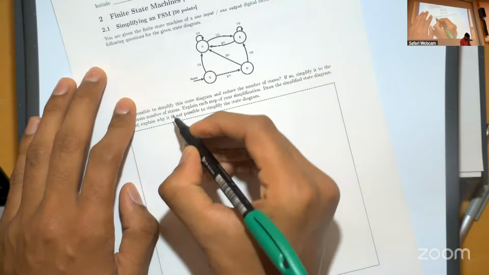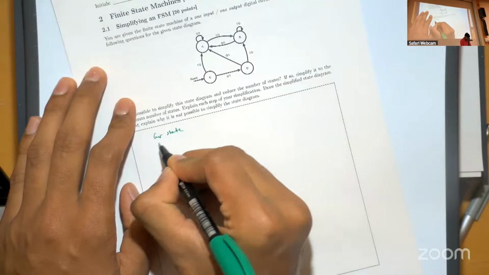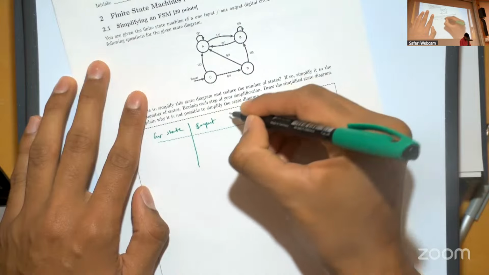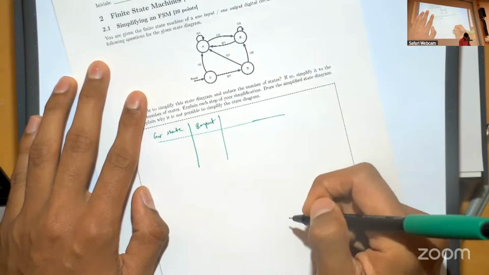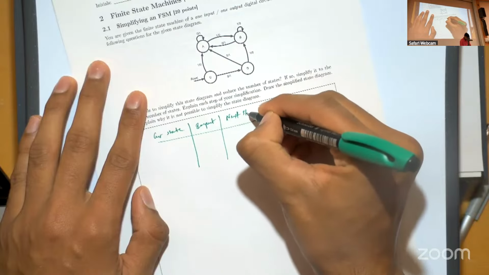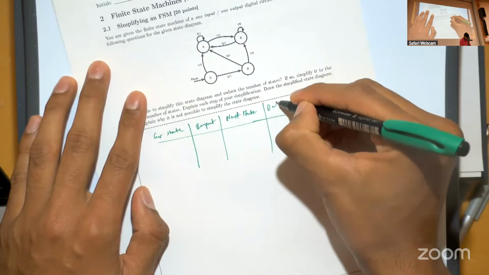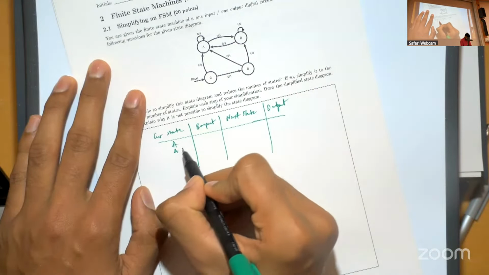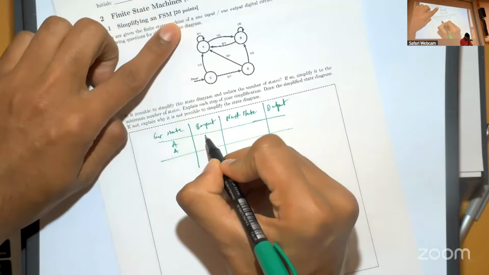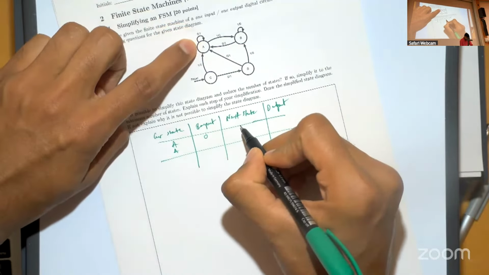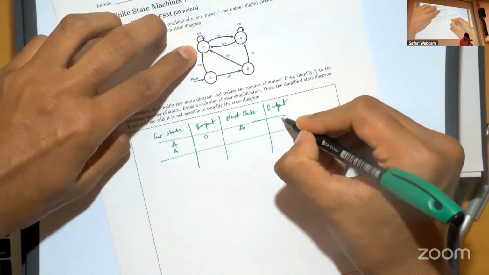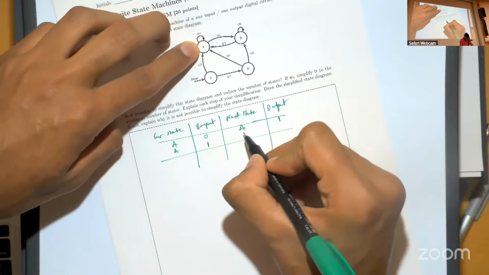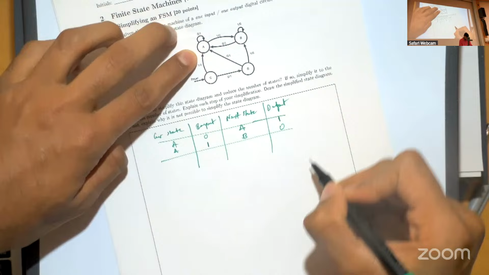So let's say the current state, I will describe it in the format that it's described in the solution so that you can follow if you couldn't follow it from the state diagram. Let's say we have the state transition table as follows. Okay, so let's have the states for A. Let's say you have an input 0. The next state is A. The output is going to be 1. Let's say you have the input 1. The next state is going to be B, and your output is going to be 0.